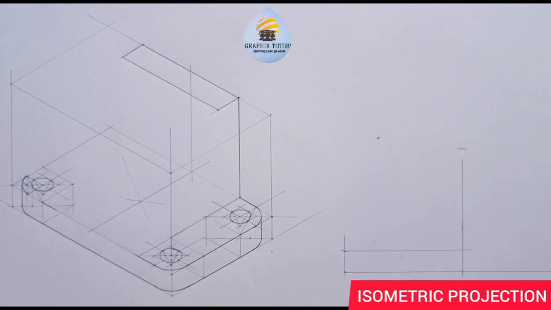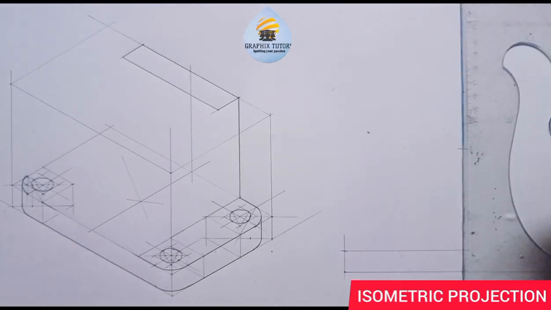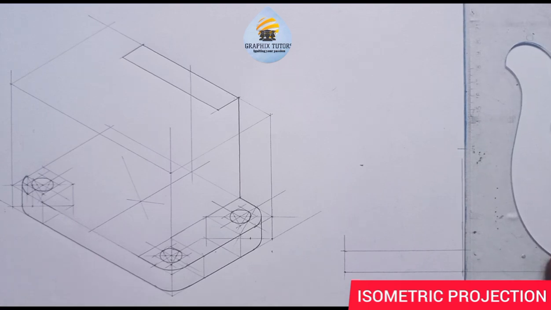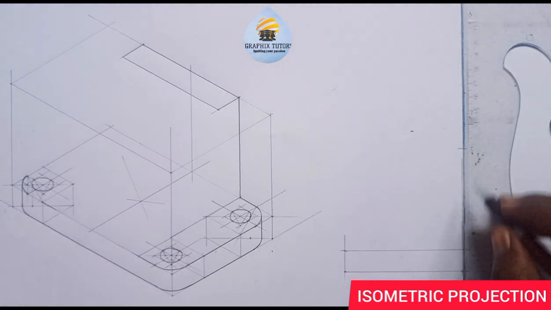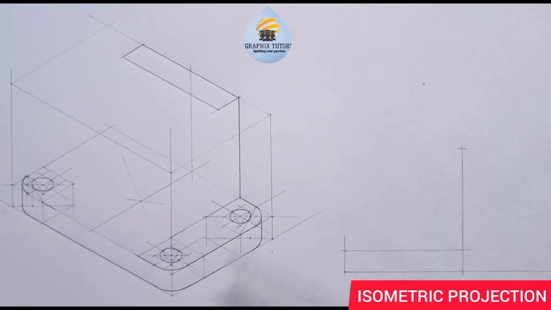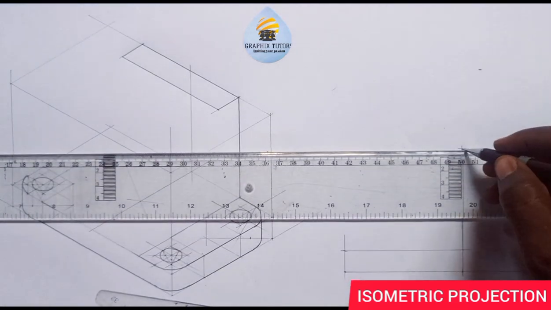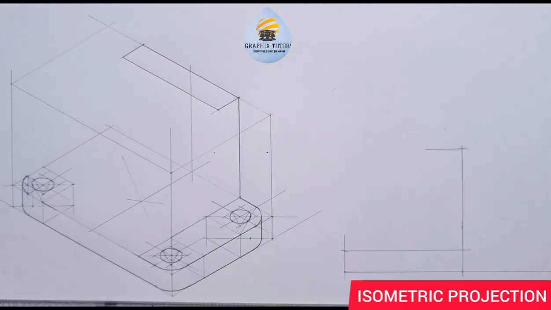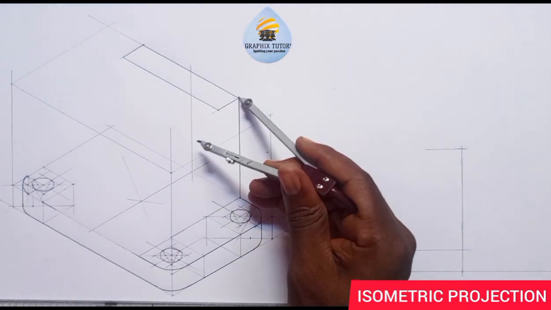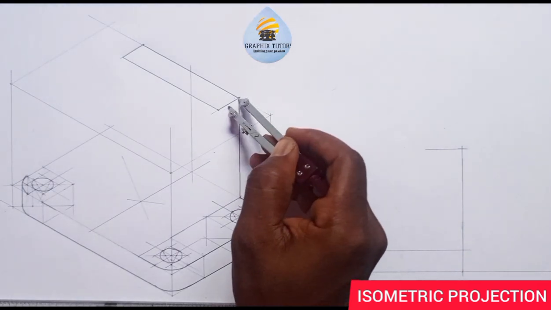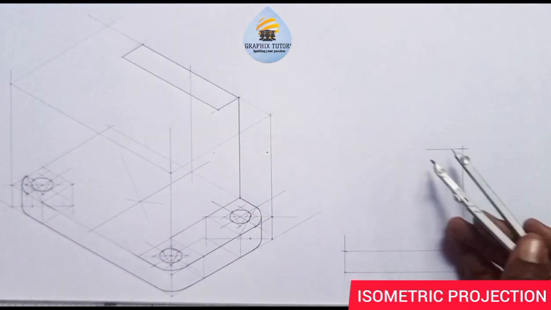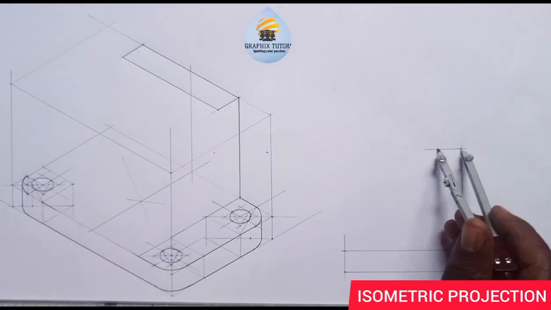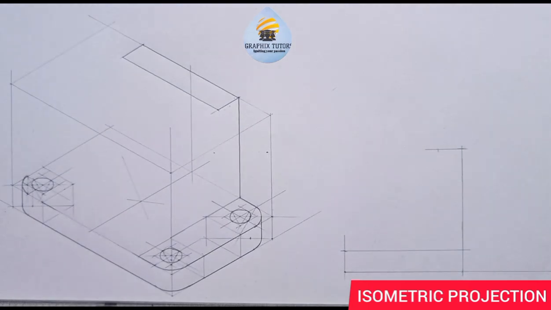So that is where 76 ends. All together. So I'll bring it out this way. So once I've done that, we know the thickness is 18. That is from here to here. So I place it here. It ends here. Can you see that?